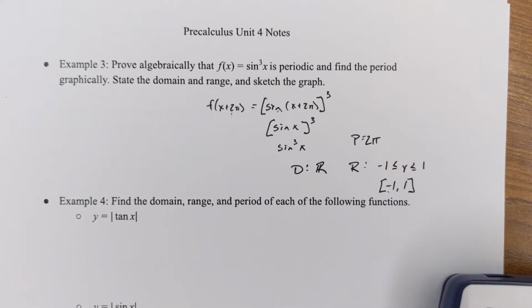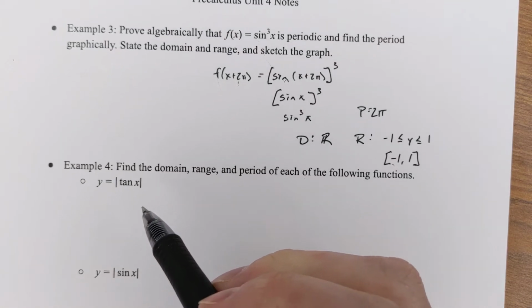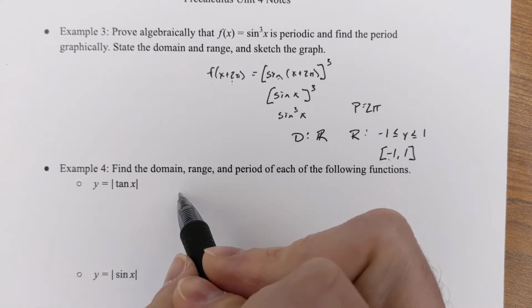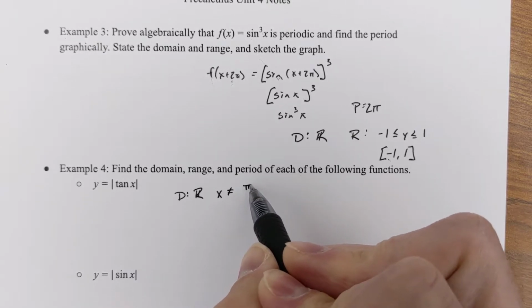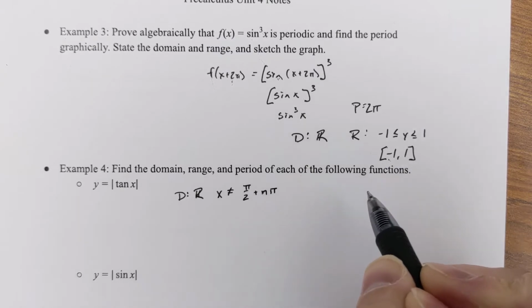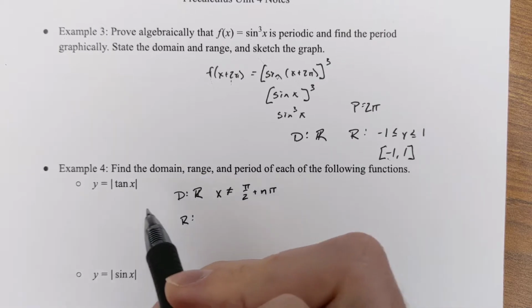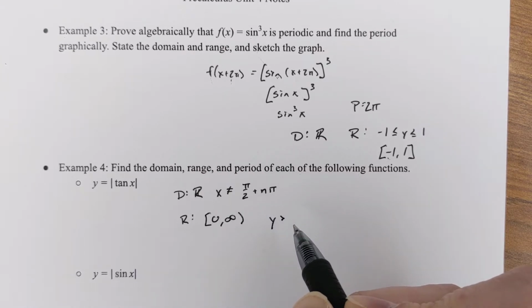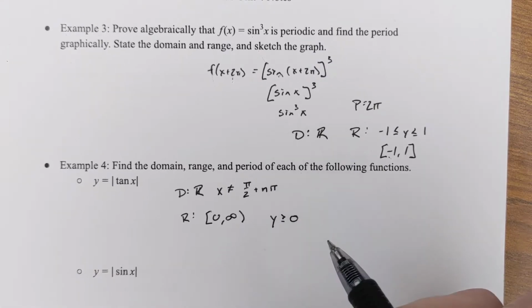All right, find the domain, range, and period of each of the following functions. The absolute value of the tangent of x. Any place tangent's not defined, the absolute value is not defined, so the domain is all reals, x not equal to pi over 2 plus n pi, where n is some integer. The range is going to be, since its absolute value has to stay above 0, y greater than or equal to 0.